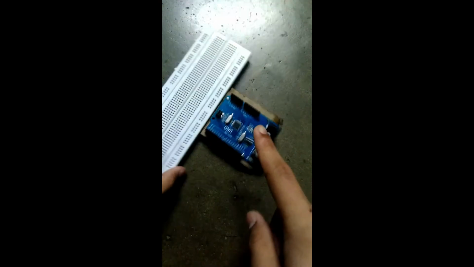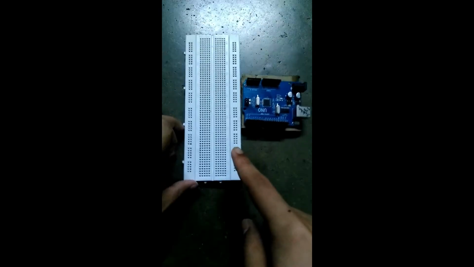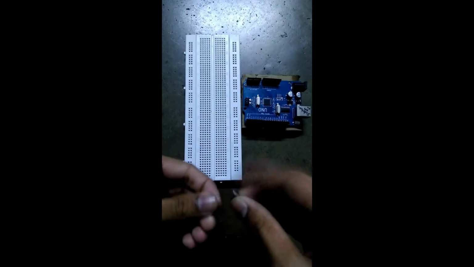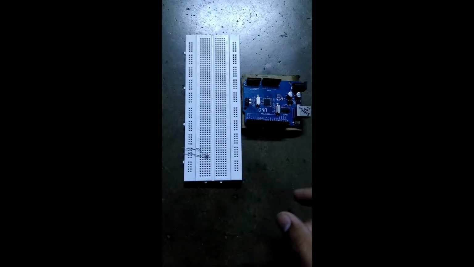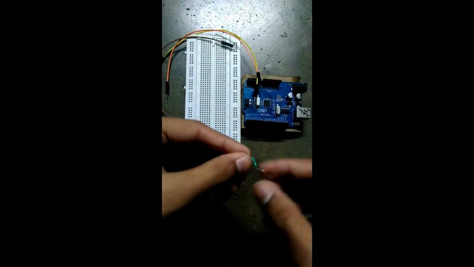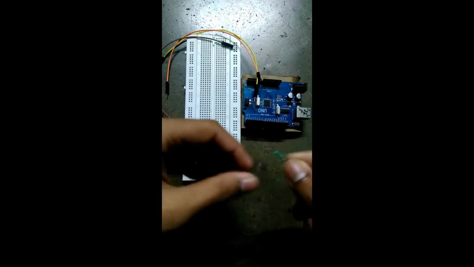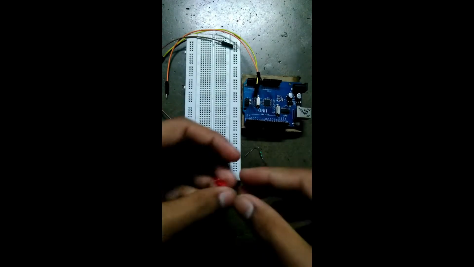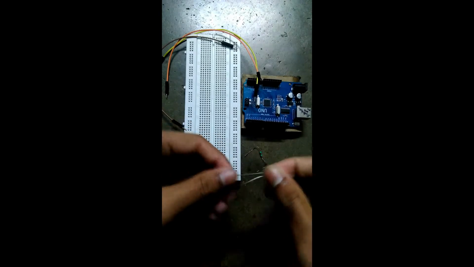Today I am going to show you how to use a LDR with Arduino. So for this project we will need an Arduino board, a breadboard, a LDR, some wires, a resistance and a LED.